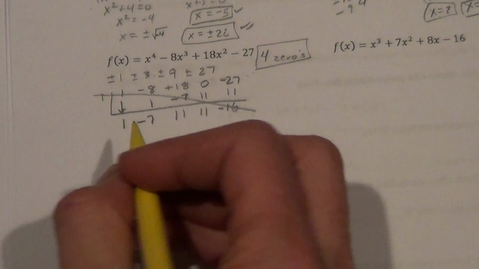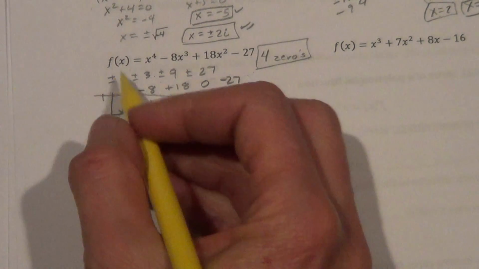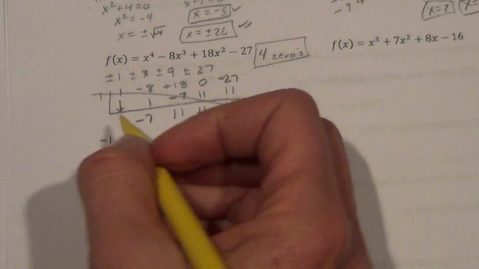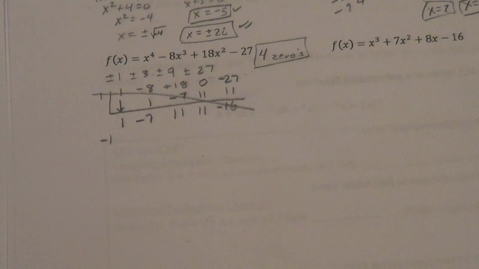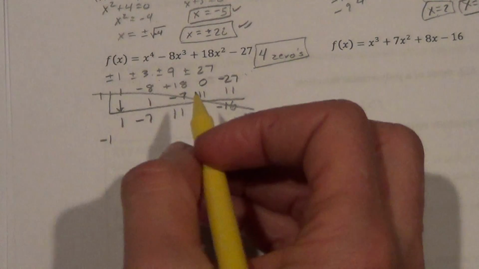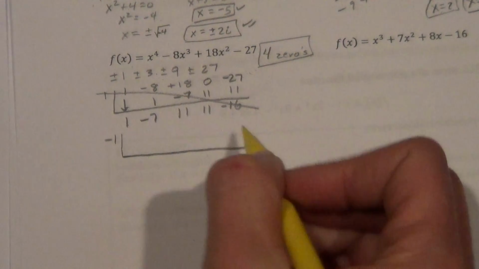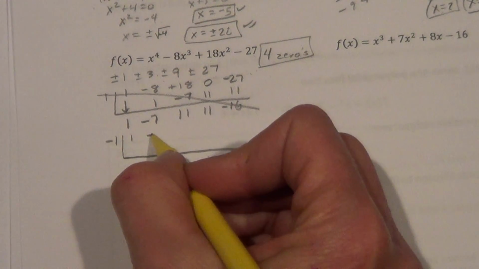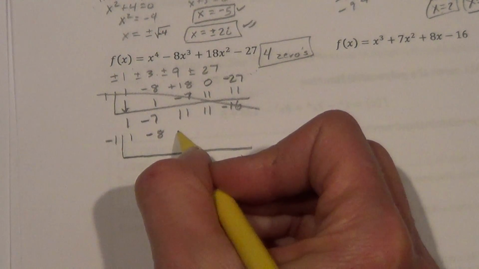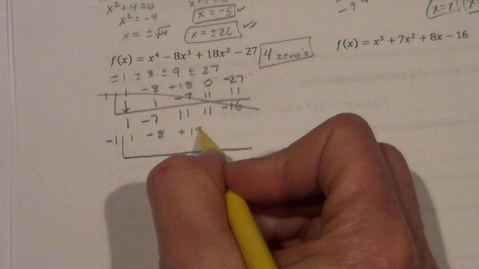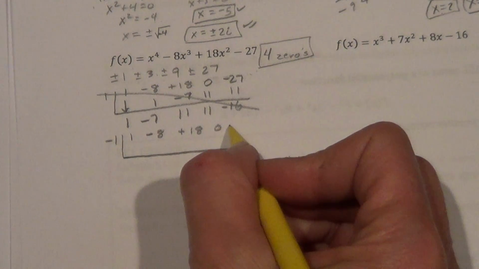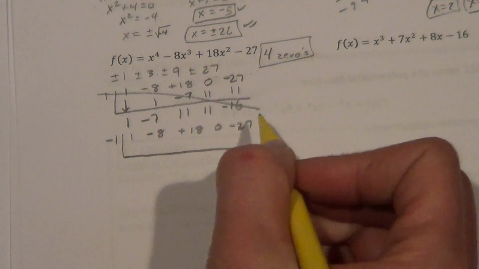That does not mean that negative 1 would not be a factor. Since I'm just going through the list, I'm going to try the negative 1. So I have 1, negative 8, positive 18, 0, negative 27.